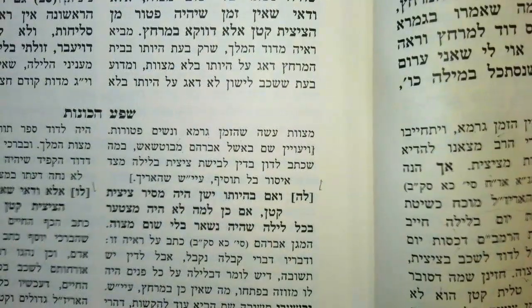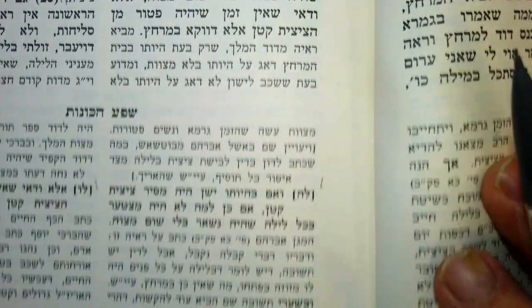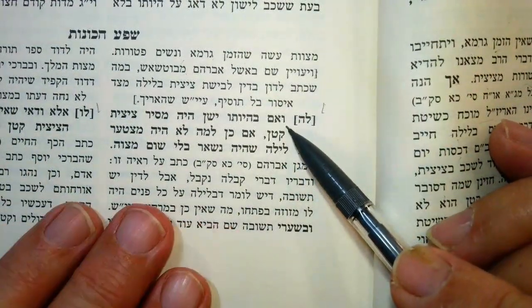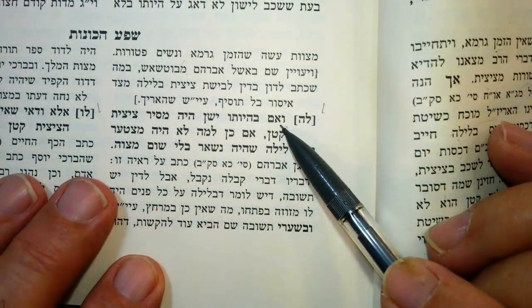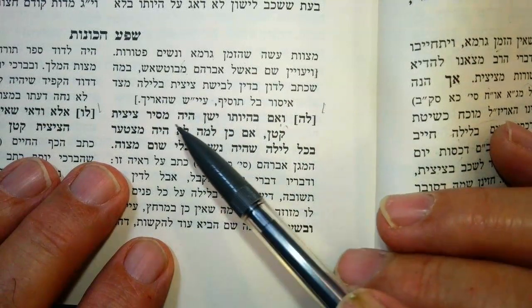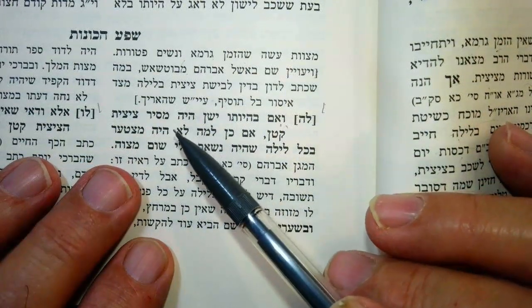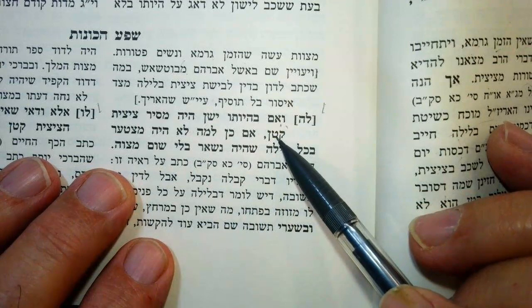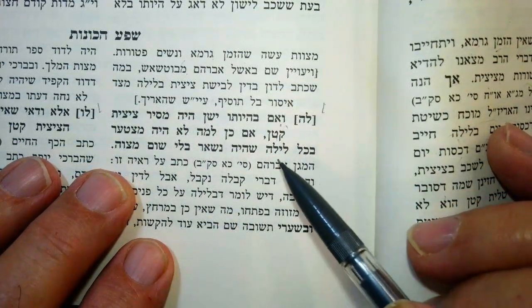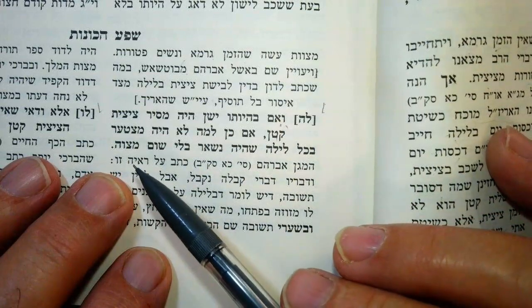Let's go on to the next one. He's got another one here. Number Lamed Hey. Remember Lamed Hey, he says, so this is not so easy for me, so I'm doing the best I can. I was off balance too. So if a person is sleeping, he takes off the tzitzis cotton. Im came lama lo choya mitzdayer b'kol laila shehoya nesha b'li shum mitzvah.